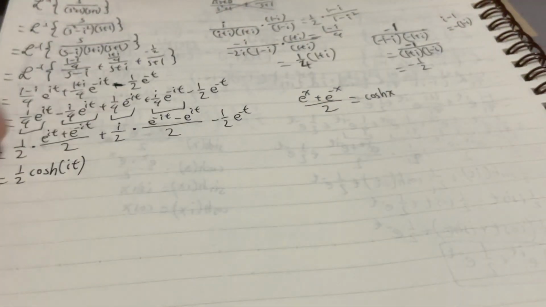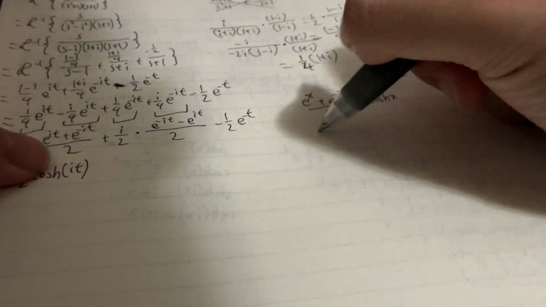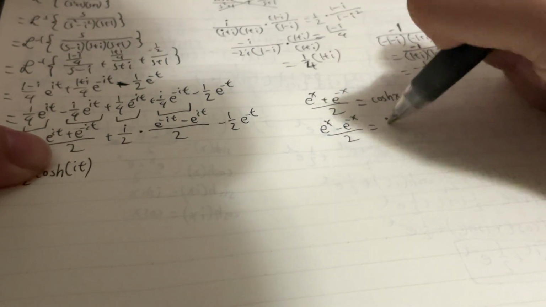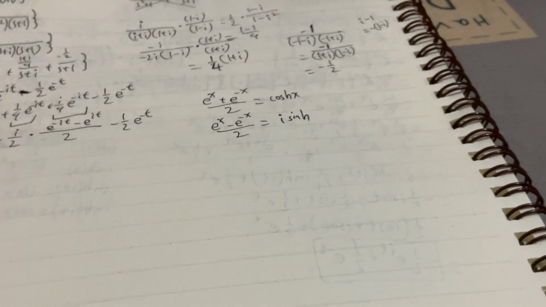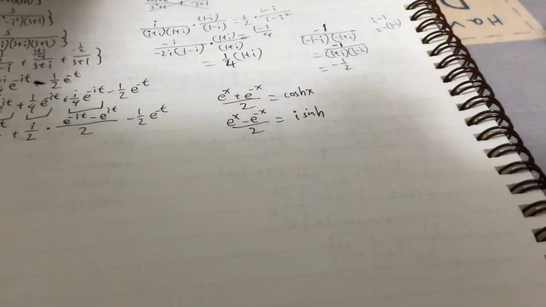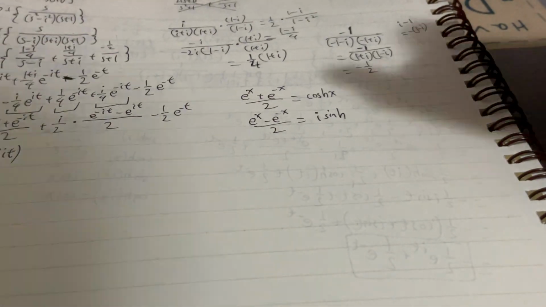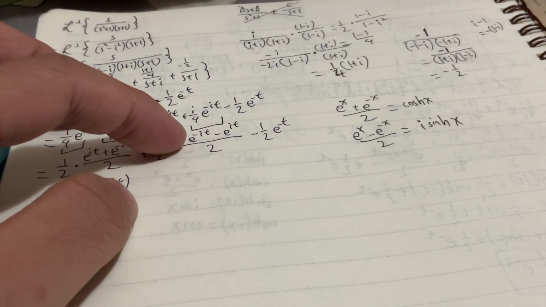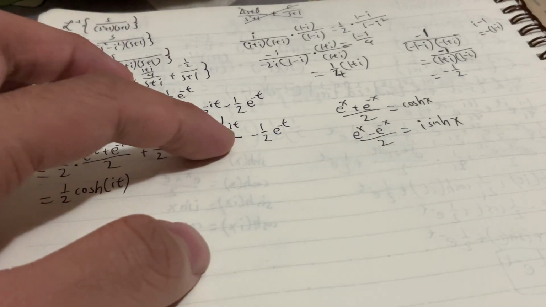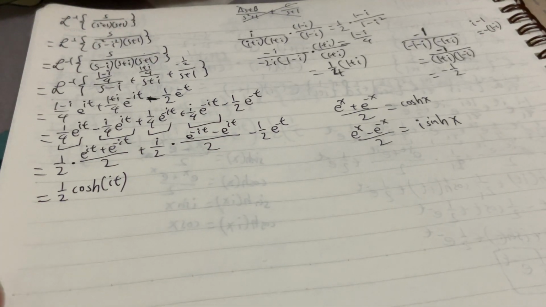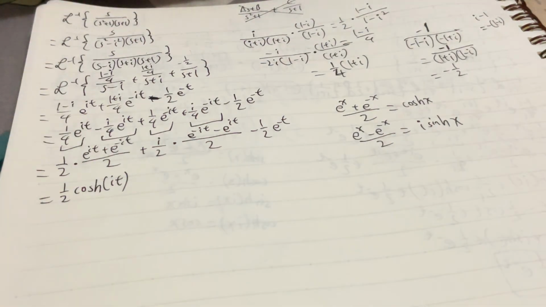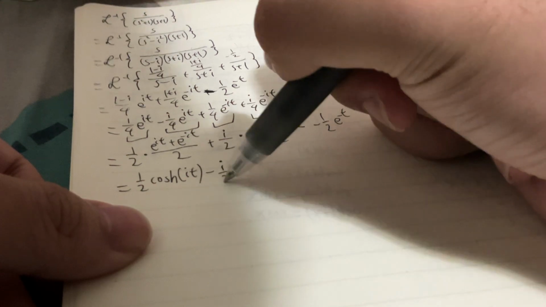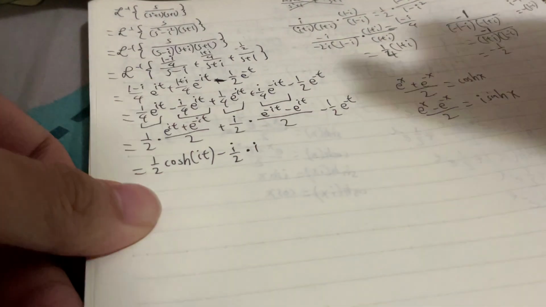And here, e to the something minus e to the negative something over 2 is equal to sinh x. But this time this is negative e to the negative something minus e to the something, positive. Therefore, we need to take a negative sign and then switch the order. So we can get a negative sign here. So we can get negative i over 2 times sinh.